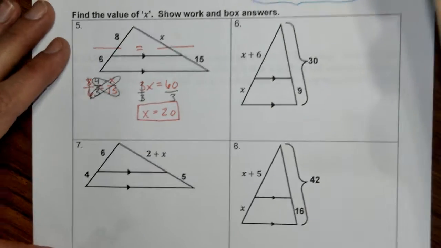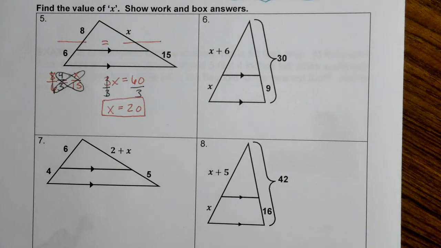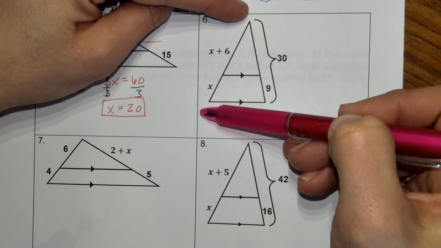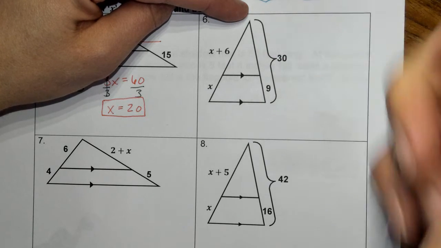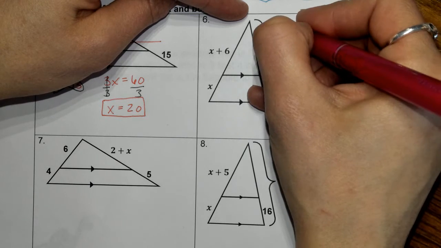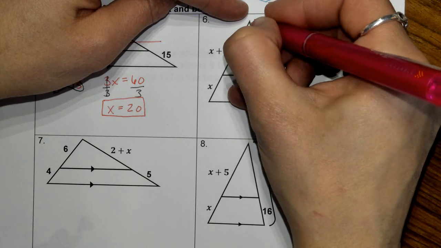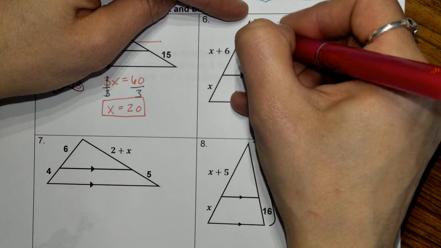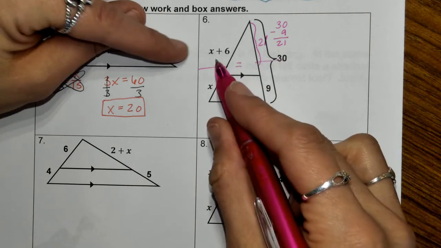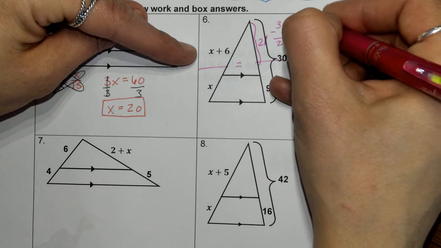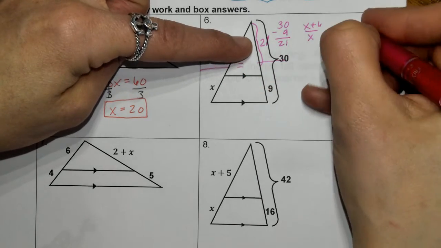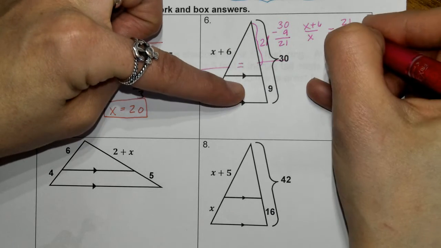Now in example 6, we are not given each one of the little parts. But over here we're given this whole. Rather than figuring out this whole right here, why don't we just figure out this little part right here? All we have to do is take the entire thing of 30, subtract this 9, and we're going to wind up with 21. So this right here will just be 21. And now we have our proportion. Fraction bar equals fraction bar. We're going to have x plus 6 over x equal to 21 over 9.